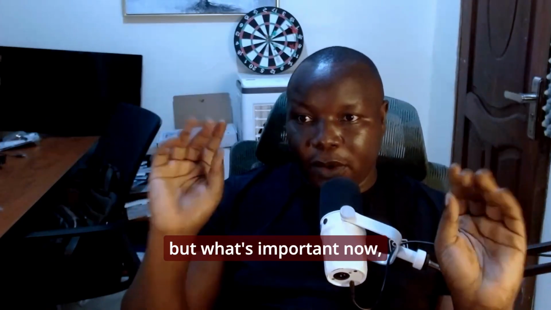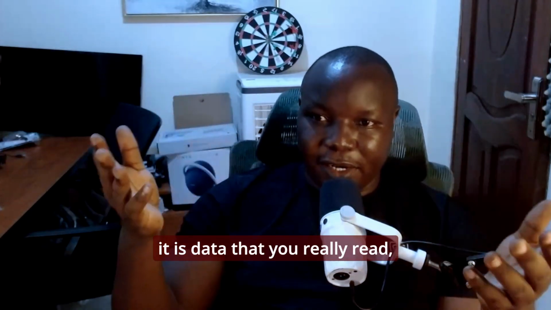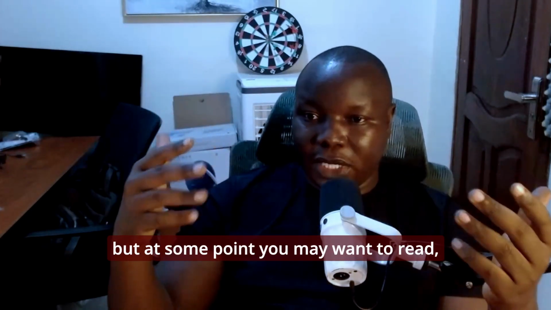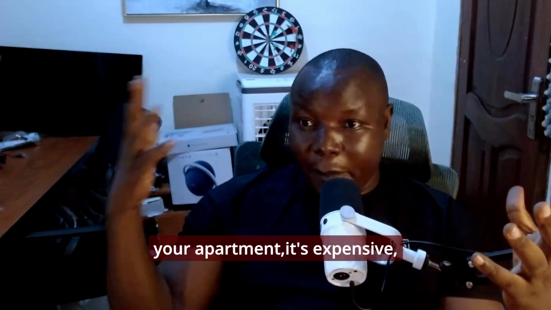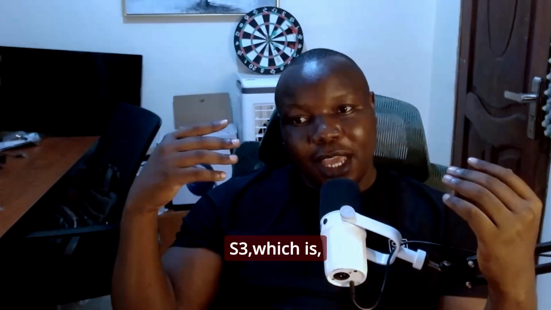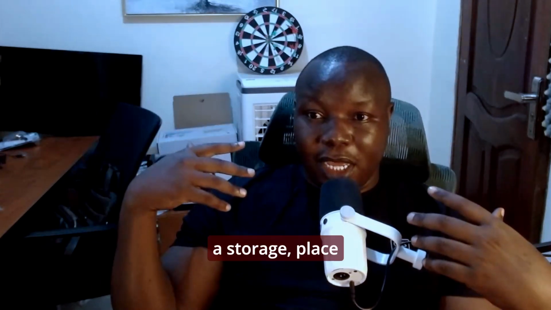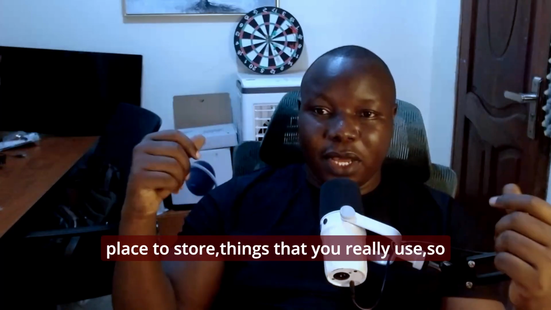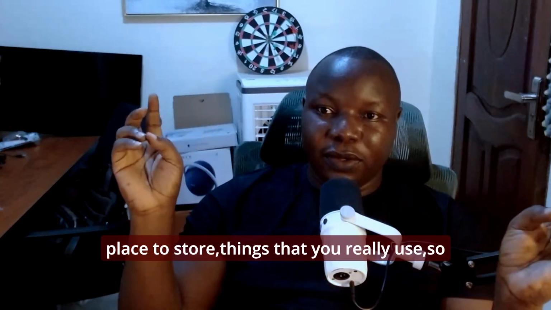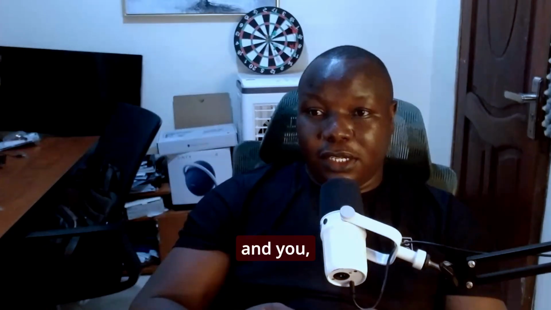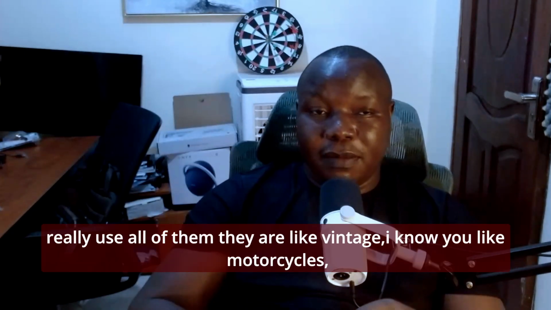Parquet format. But what is important for us now is data is stored in S3. It is data that you rarely read, but at some point you may want to read. It's like the example that I started with. You have your apartment, it is very expensive, and you have S3, which is a storage place where you store things that you rarely use. So if you have 5 motorcycles and you rarely use all of them, they're like vintage.